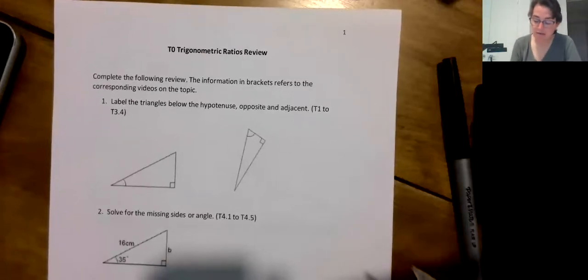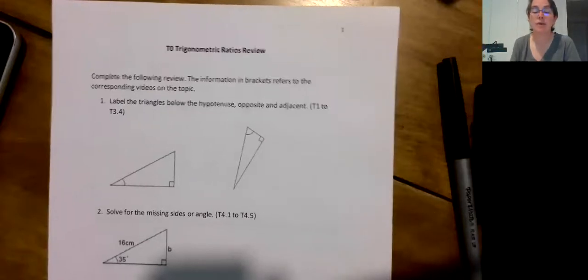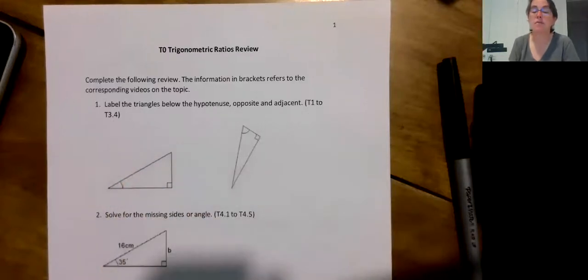The information in brackets refers to the corresponding video. So this one I was able to sort into chunks for you. So if you don't get this part, you know you can look at T1 to T3.4. The package that you have should have all the URLs for the videos. These all connect to YouTube playlists.